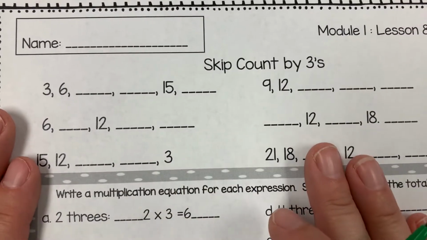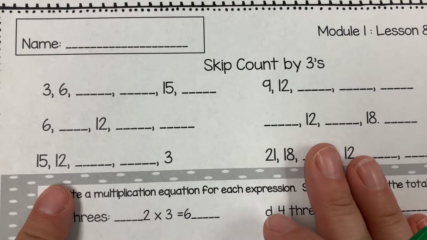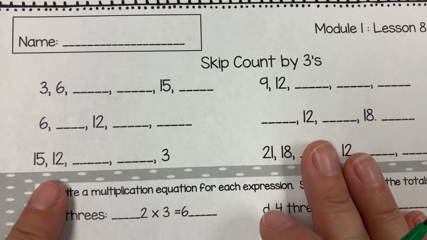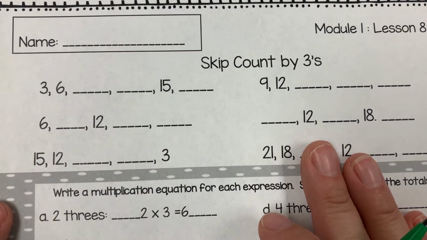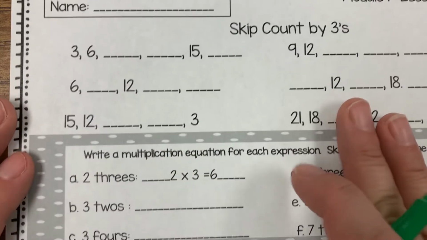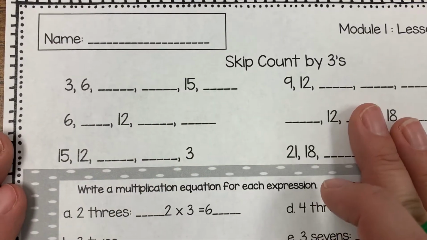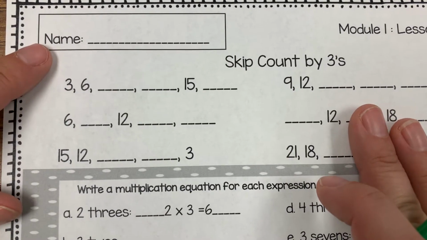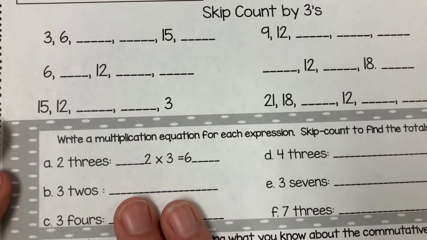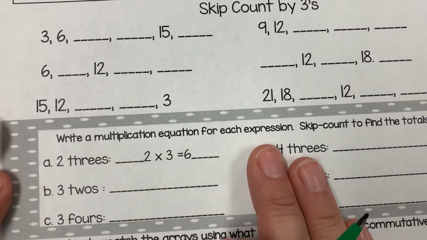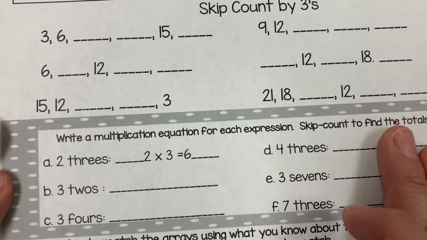So the practice up here is skip counting by threes. I really encourage you to watch some of the videos on skip counting in Google Classroom. They're a lot of help when you're practicing these. But I'm going to have you do the skip count by threes down here by yourself. Make sure you put your name up at the top. And then over here, we're going to work on writing a multiplication equation for each expression. Skip count to find the totals.